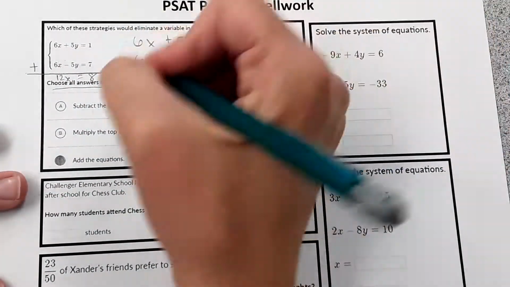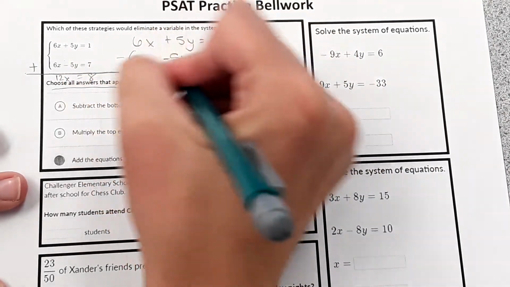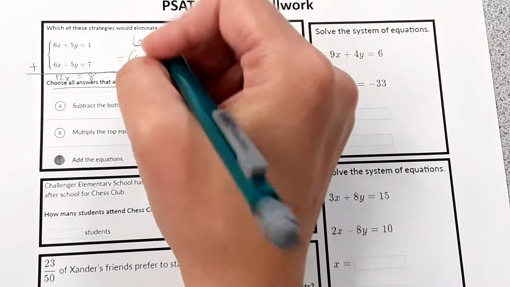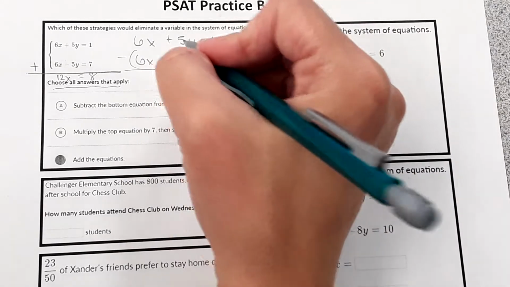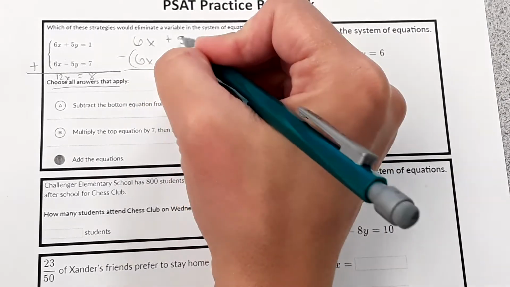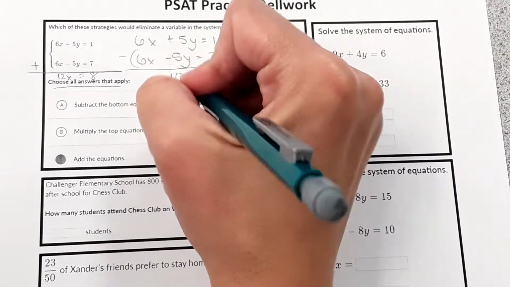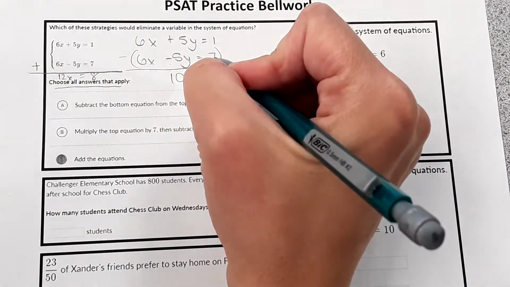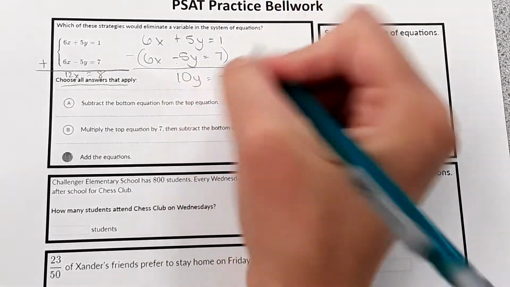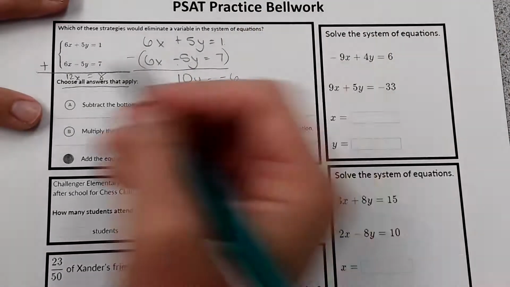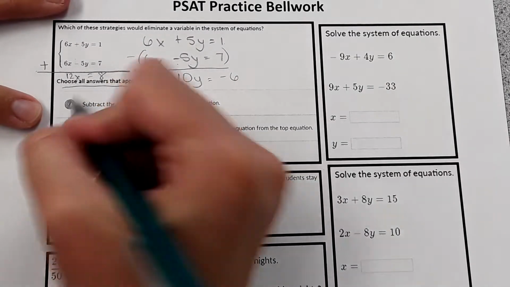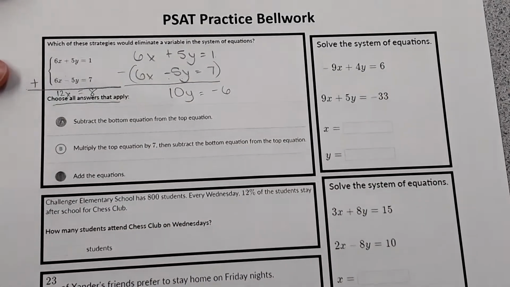Okay, so subtracting this entire thing from the top, 6x minus 6x would cancel. And then 5y minus a negative 5y would be 5 plus 5y to get 10y. And then 1 minus 7 would be negative 6, and you could solve for y that way. So another way is to subtract the bottom equation from the top.